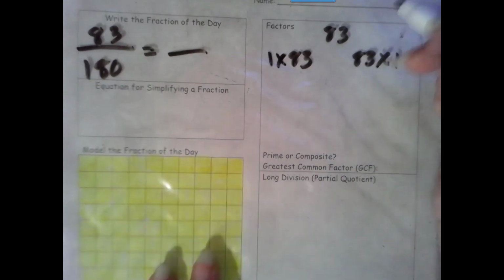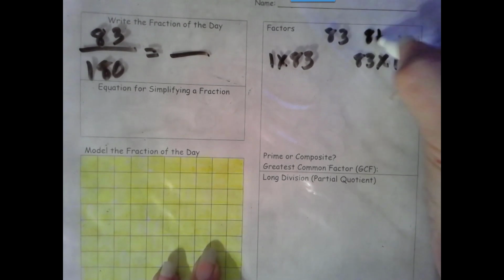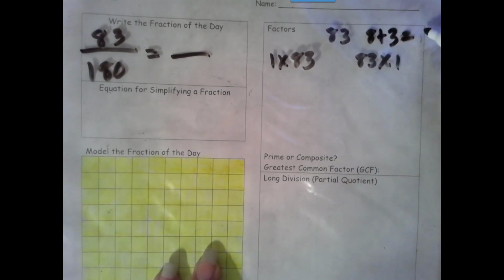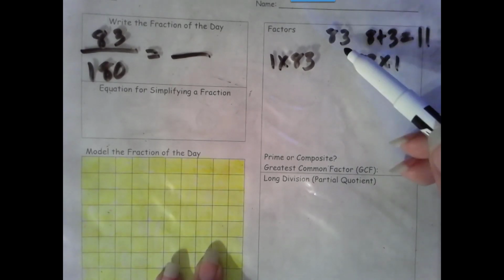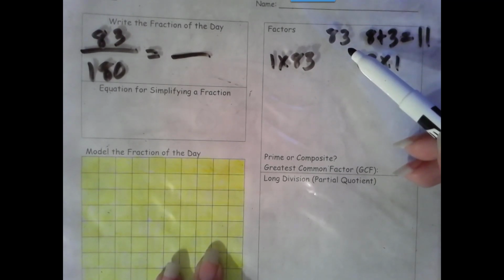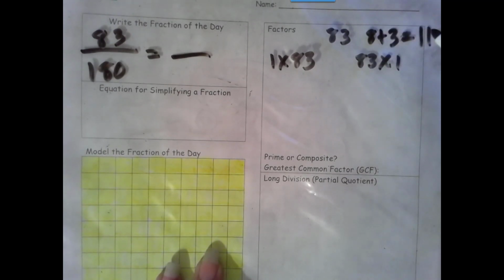The next odd number is 3. The rule for 3 is that we add the digits together, get 11. 11 is not a multiple of 3, so 3 is not a factor. We try 5. The rule for 5 is that it ends in a 0 or 5. It ends in 3, so 5 is not a factor.